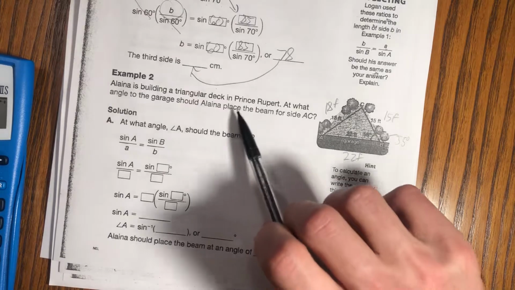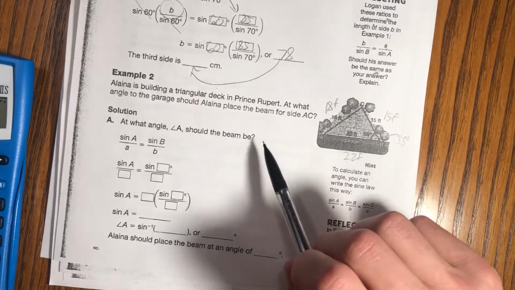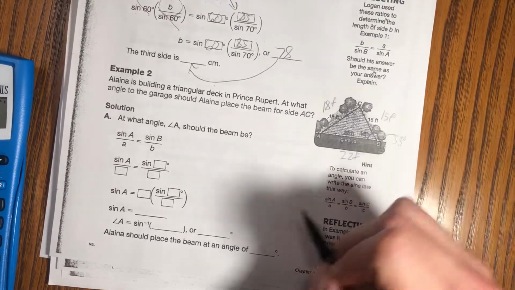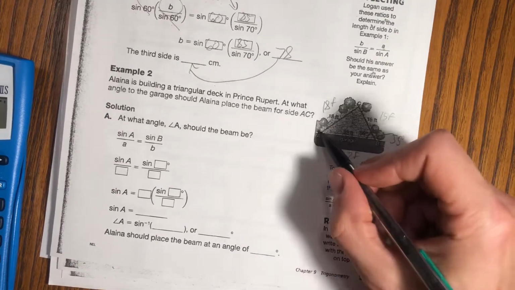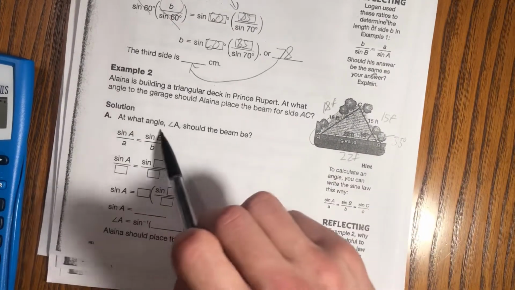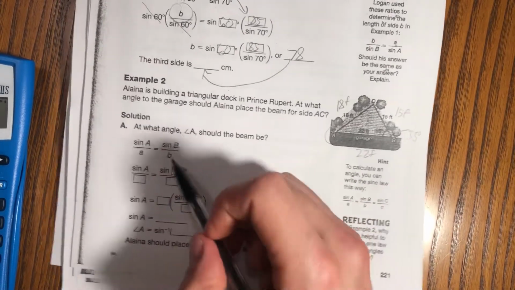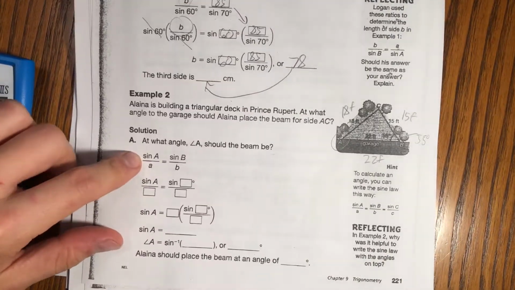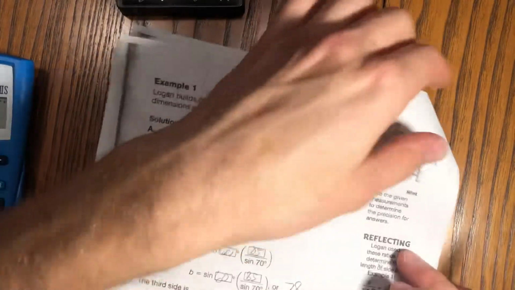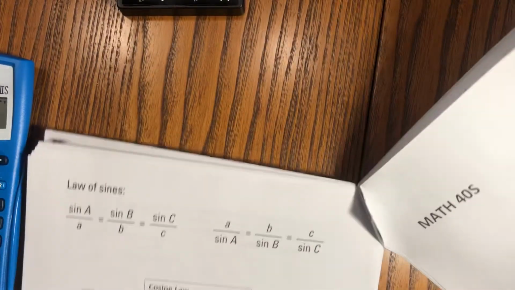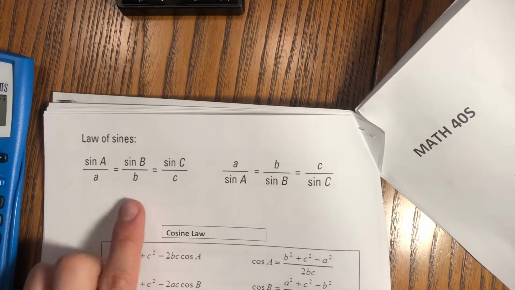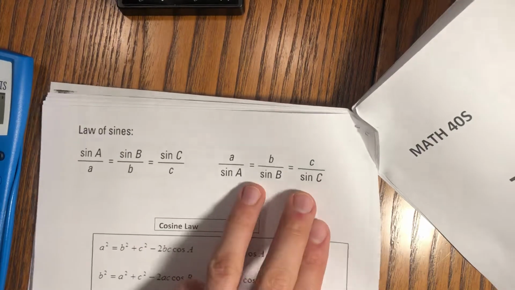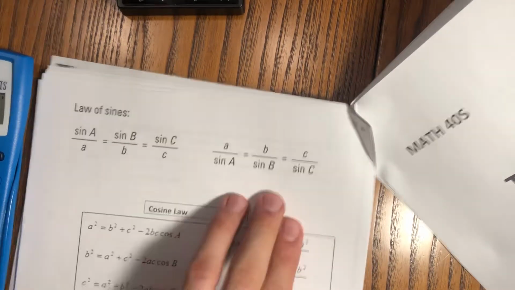Elena is building a triangular deck in Prince Rupert. At what angle to the garage should Elena place the beam for AC? So AC, what is the angle? We're looking for angle A then. At what angle A should the beam be? So we're gonna use the formula. When you're looking for an angle, you wanna pick, here I'll show you the options here. When you're looking for an angle, you want to use this side. When you're looking for a side of a triangle, you want to use these. Angles, sides.